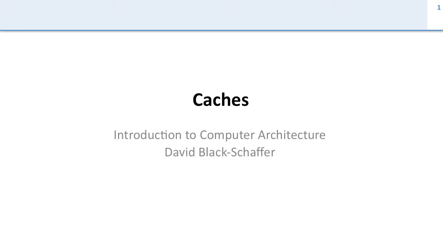So in this lecture, we're going to talk about caches. And caches are important because they give us more speed. Today we have DRAM, our main memory, which is very slow compared to the processor. And by using small, fast caches, we can make it look much faster.